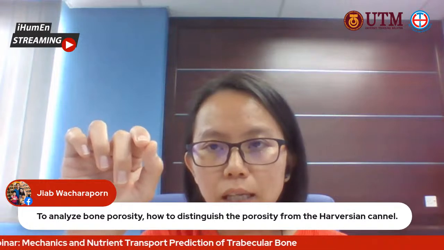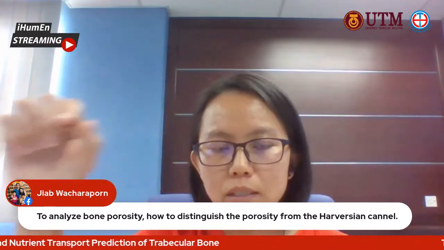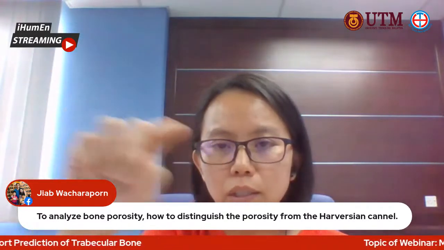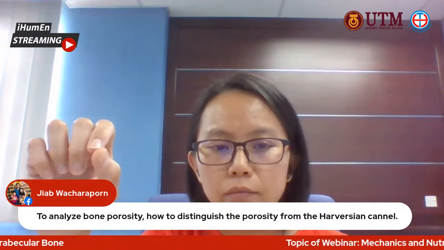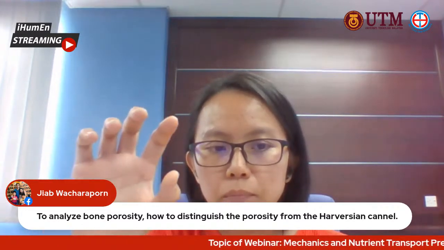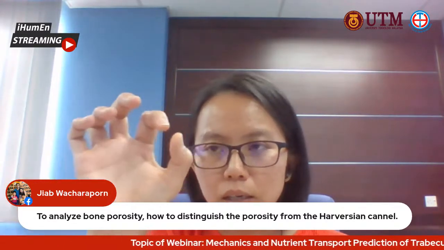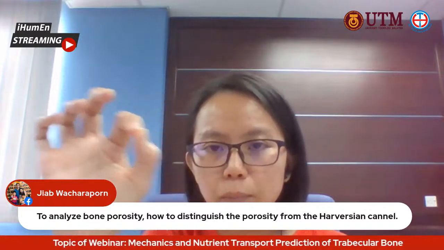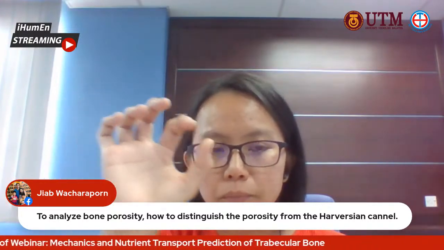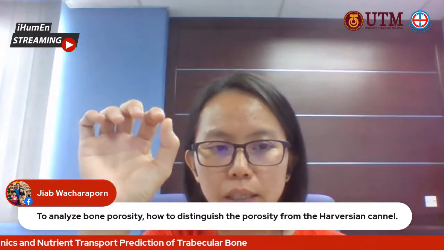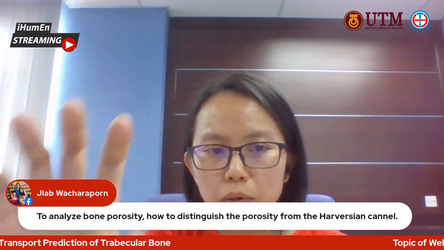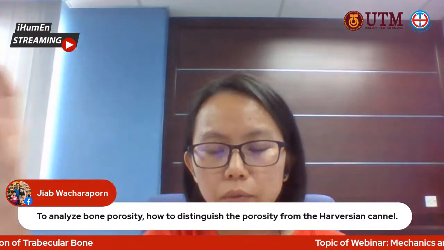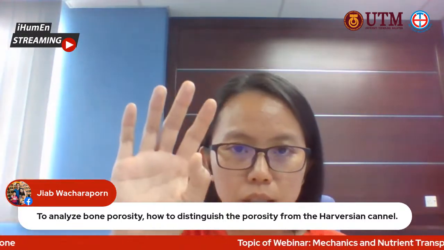But the Haversian canal is a tube shape, and you can see all the networks built up and connected to each other. For cortical bone porosity, you can see the irregular shape of the pores. So from the different morphology, you can tell whether it is the original porosity of the bone, or whether it's from the canal, or from the osteoblast cells.